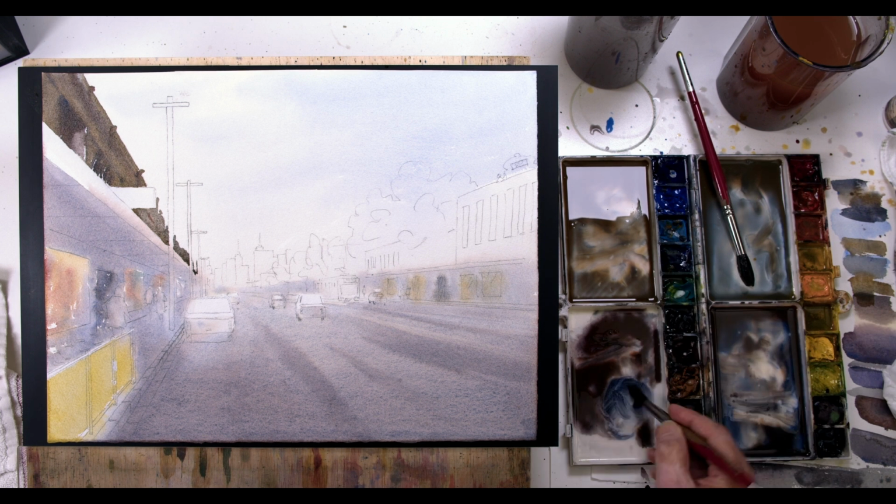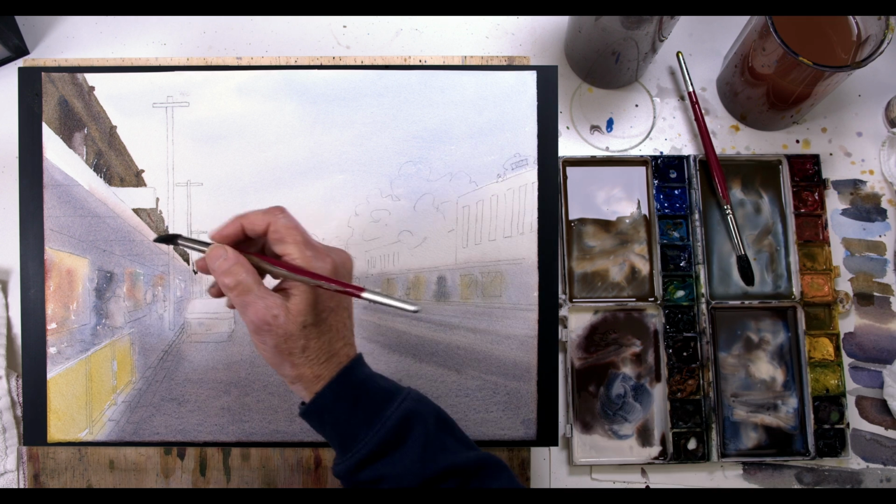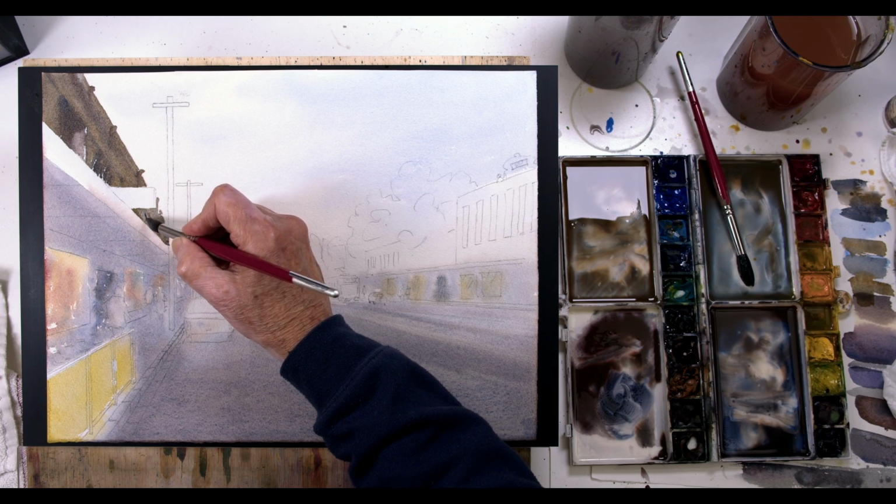And I'm always varying the colour, warming it, cooling it, to create some interest in the shapes.